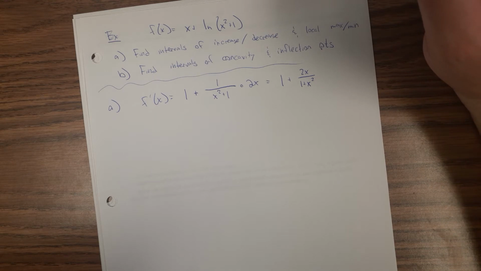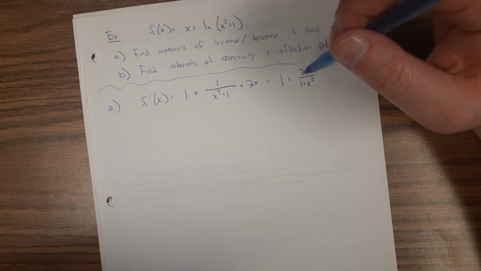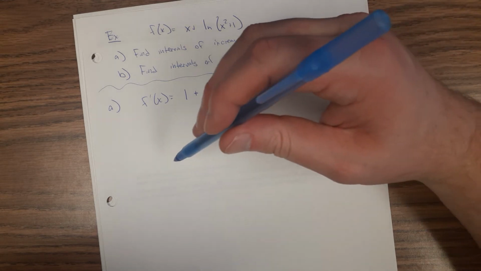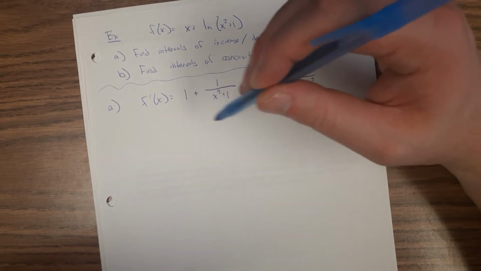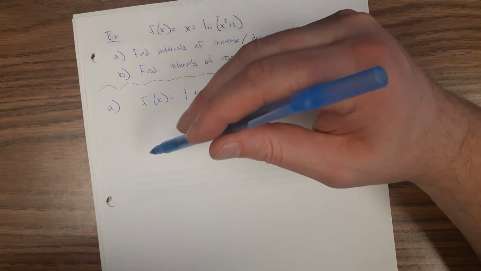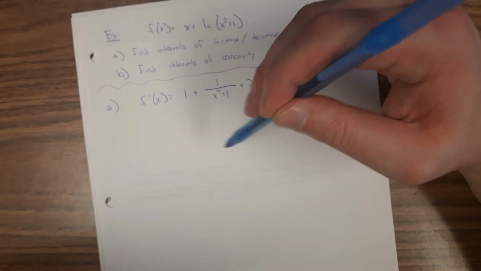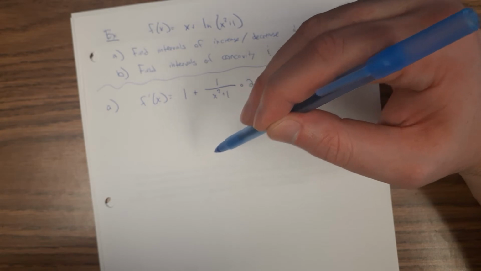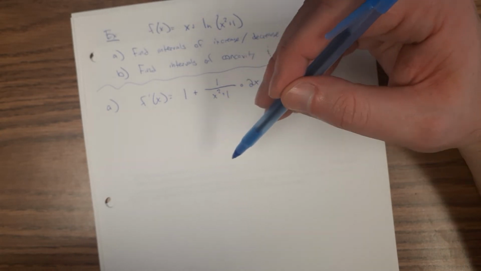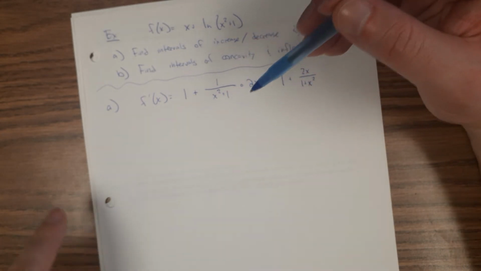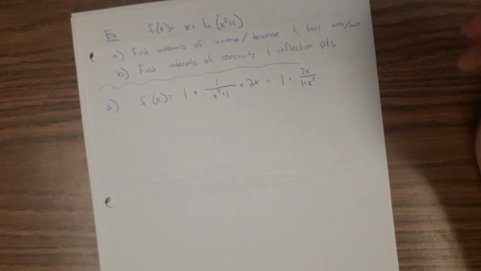And so what I would like to produce is one of these number lines for f prime of x. I'm going to draw a number line and mark certain points on it, and that's going to break the number line up, and then I'm going to fill in each piece with a plus or a minus.